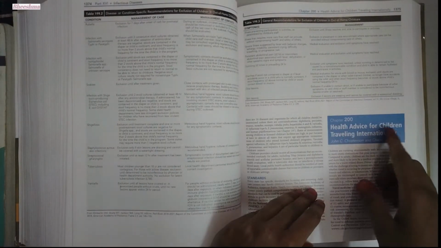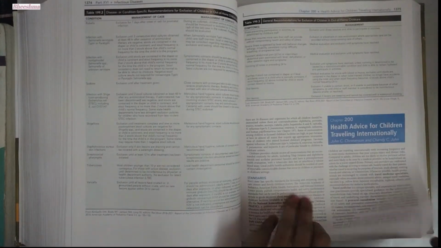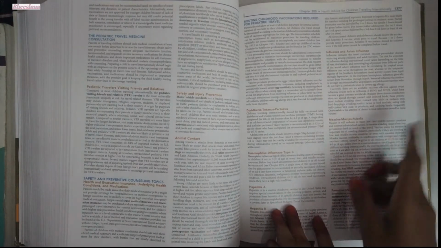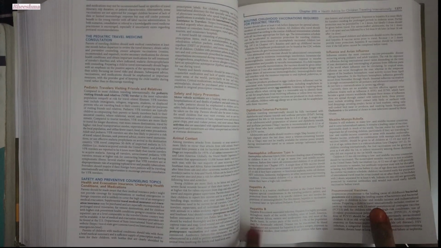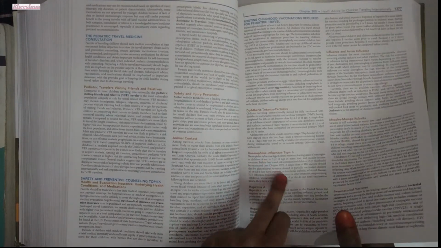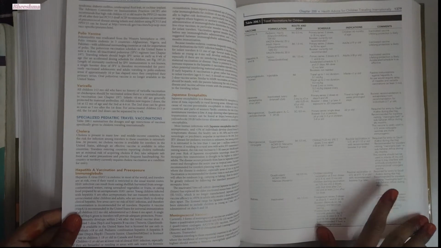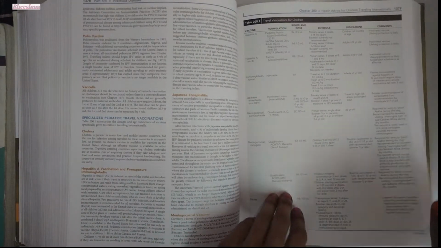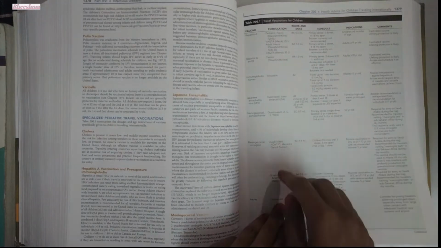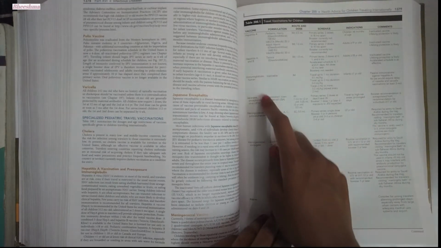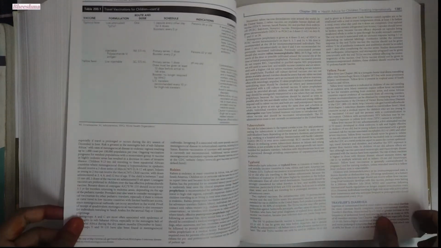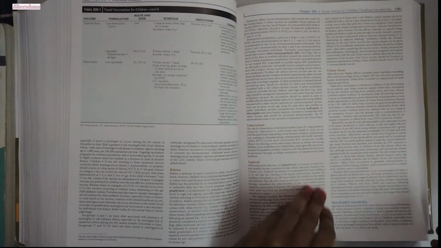Then about healthcare advice for children traveling internationally, like pneumococcal vaccines, measles, mumps, rubella vaccine, influenza vaccine, hepatitis A, B, Haemophilus influenzae type B, diphtheria, pertussis, tetanus vaccine, polio vaccine, varicella, cholera. These are the travel vaccination for children like hepatitis A and B, immunoglobulin, meningococcal polysaccharides, rabies, typhoid fever and yellow fever.